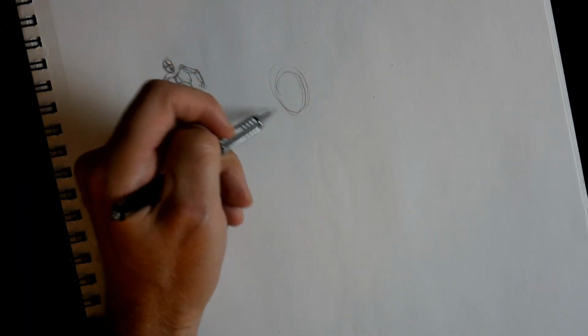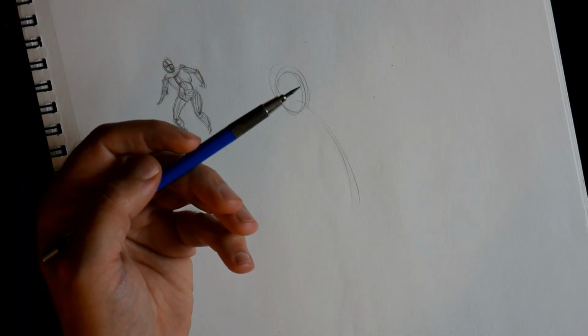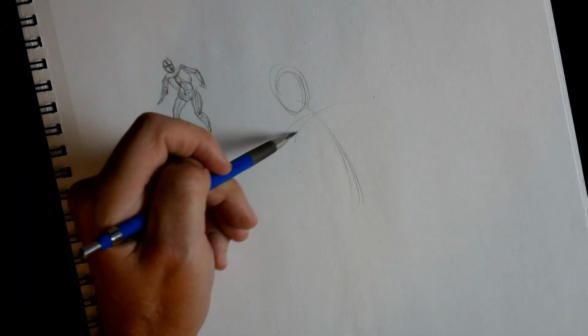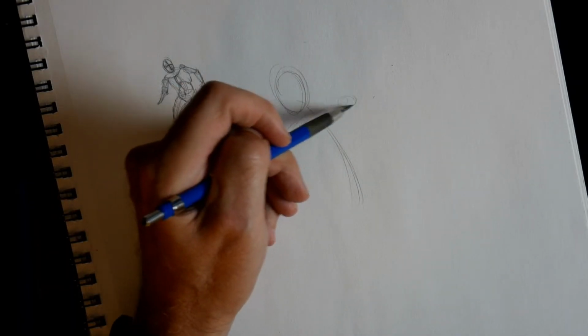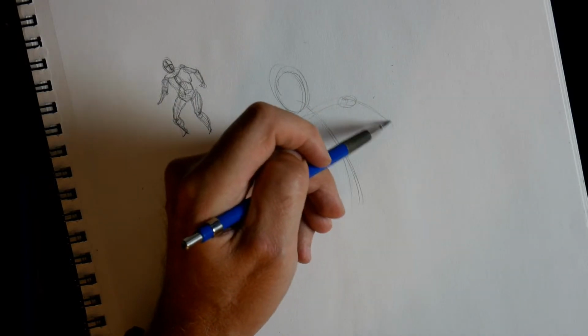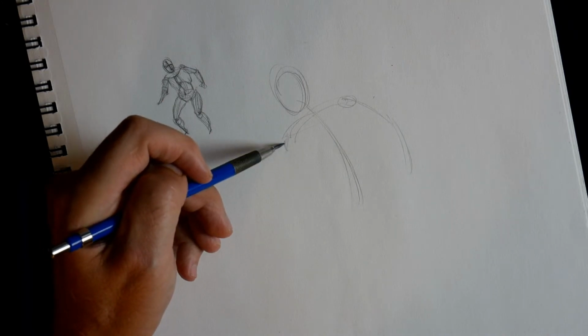All right, so again, think gesturally, throw some of these lines. Now I typically start with my lighter pencil, and I feel more comfortable holding this one back here. And I'll generally throw more of the lines in, like this. This first stage, you're just trying to get the lengths of the appendages and things like that.